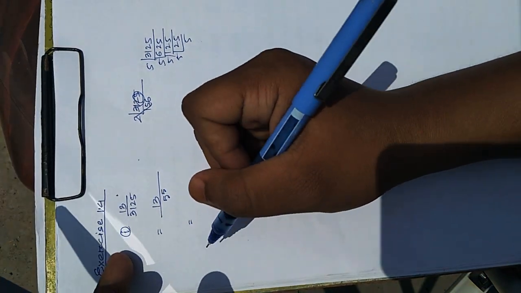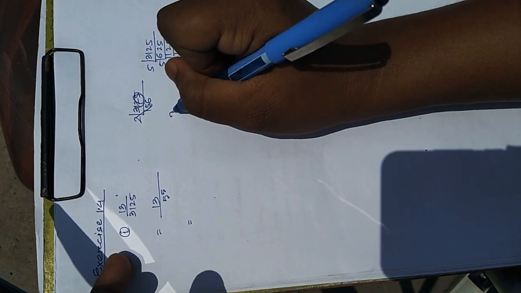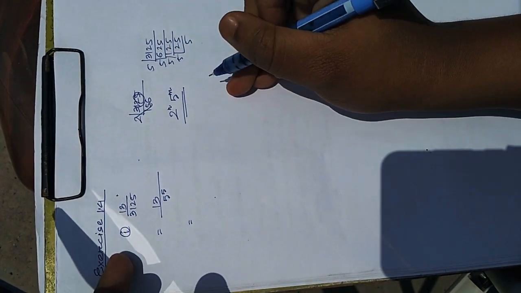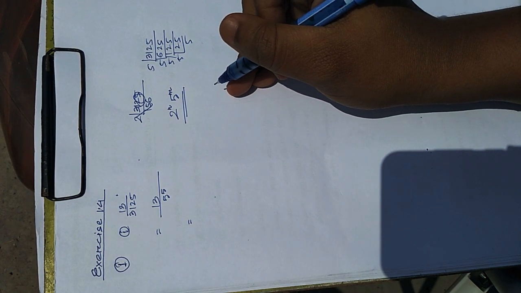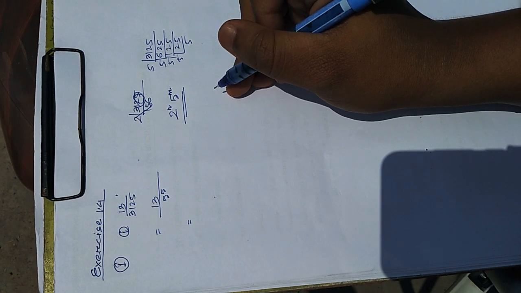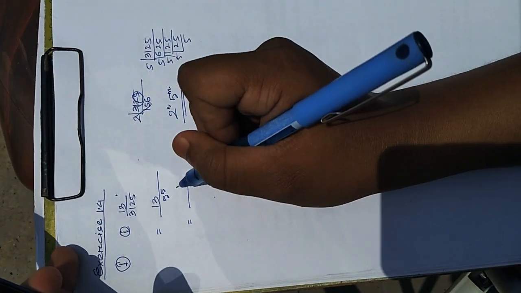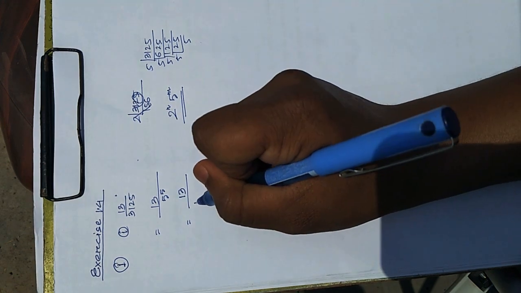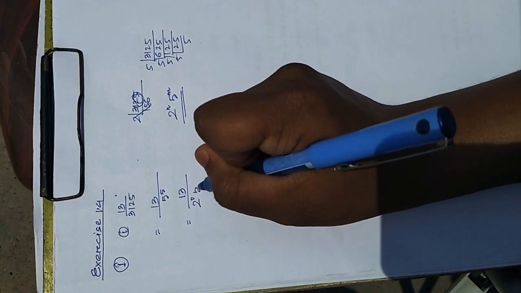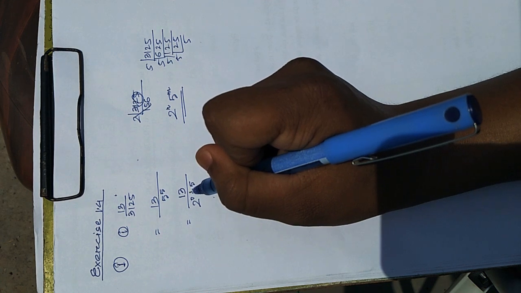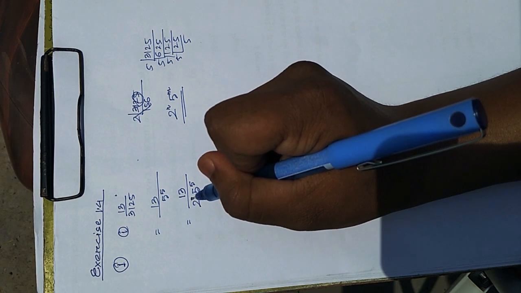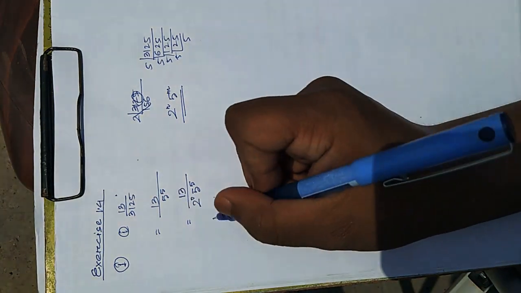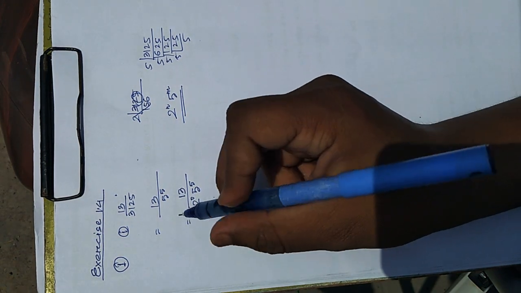If the denominator is of the form 2 to the power n, 5 to the power m, then the decimal expansion is terminating, otherwise non-terminating repeating. So here 13/3125 means 13/5 to the power 5. 5 to the power 5 we can write as 2 to the power 0 into 5 to the power 5, which is of the form 2 to the power n, 5 to the power m.